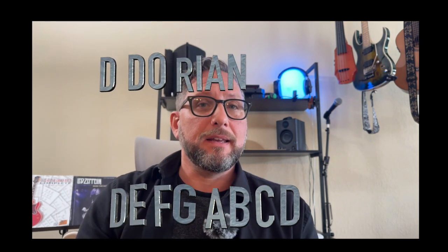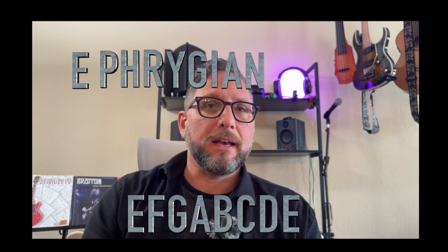Now, of course, those are the modes with the parent scale of C major, which means that the only notes that we're playing there are C, D, E, F, G, A, and B, starting from the next note each time. For instance, the Dorian mode was D, E, F, G, A, B, C, D, and the Phrygian mode was E, F, G, A, B, C, D, E, so on and so forth.